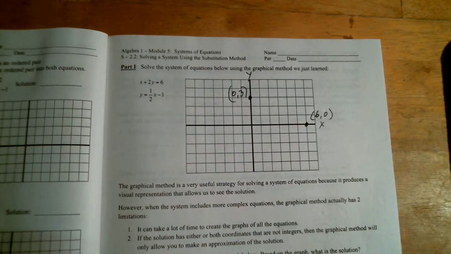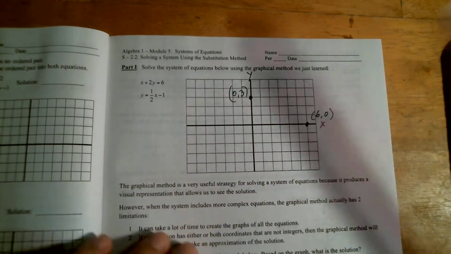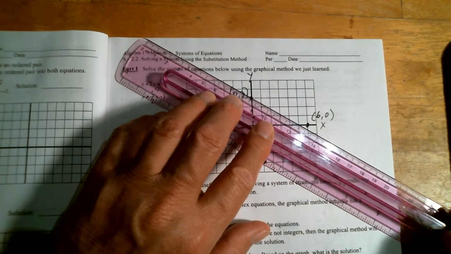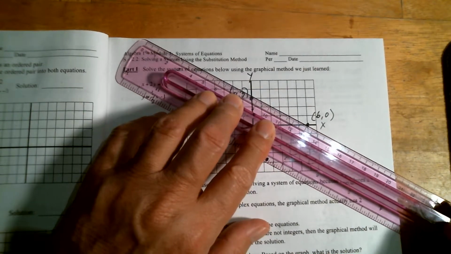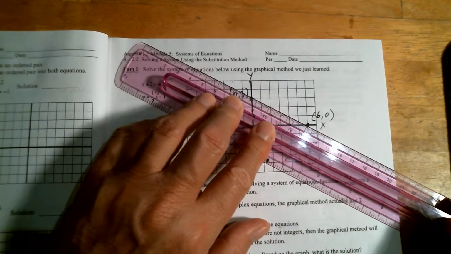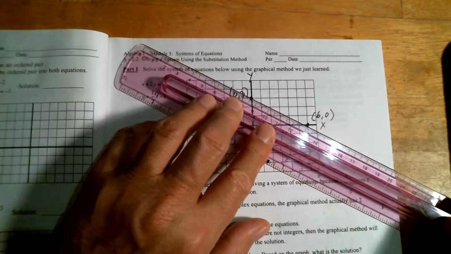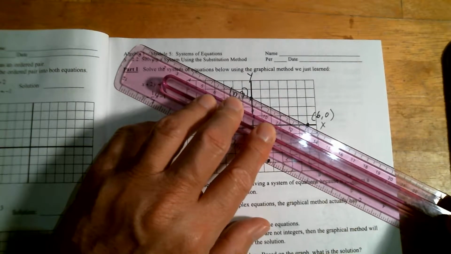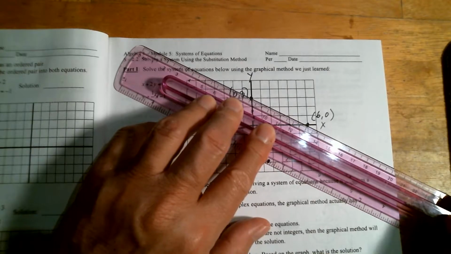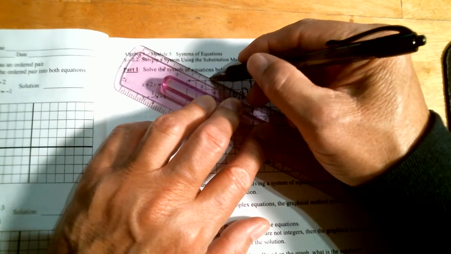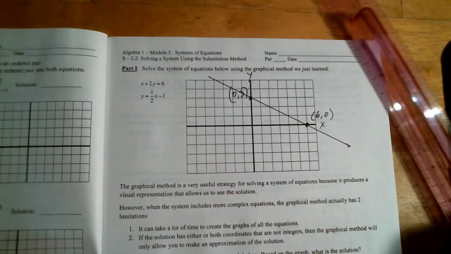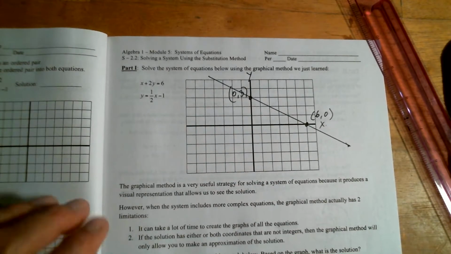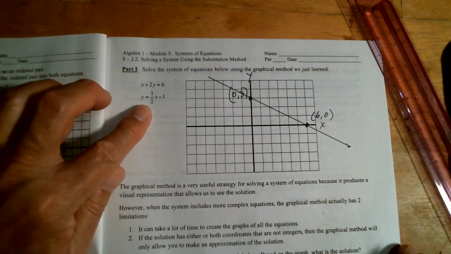I can draw a line through that now. Something like this. Something like that, okay? How about the next equation?